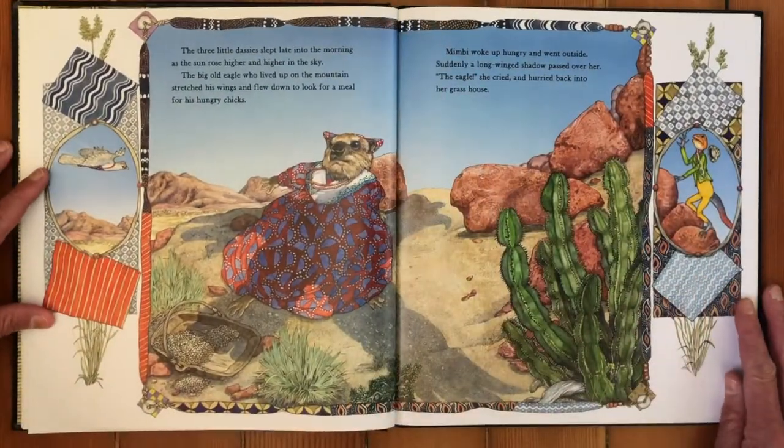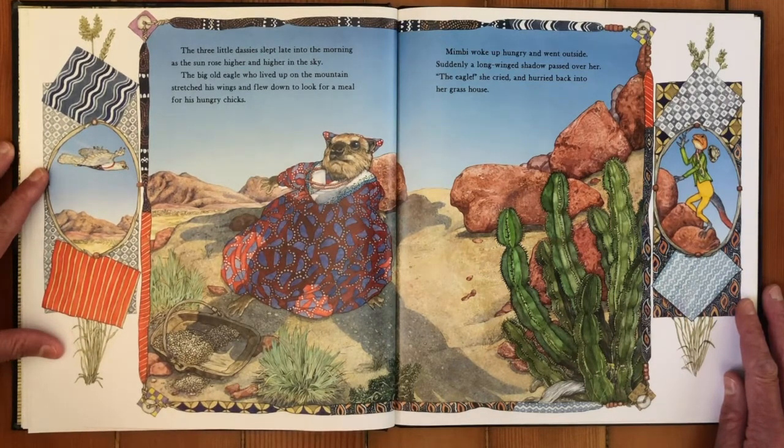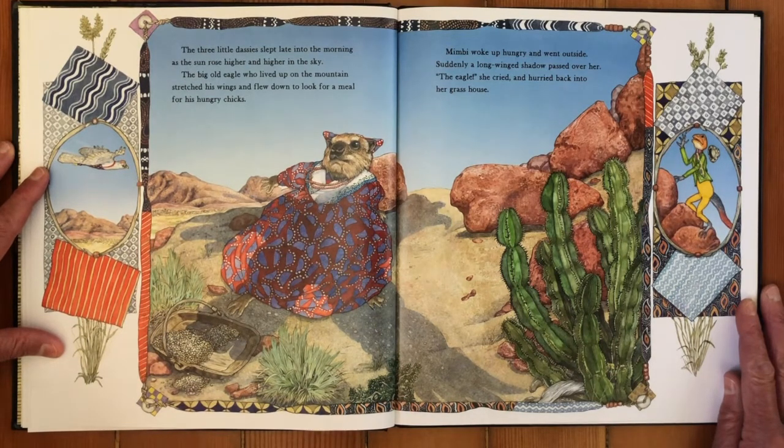The three little Dassies slept late into the morning as the sun rose higher and higher in the sky. The big old eagle who lived on the mountain stretched his wings and flew down to look for a meal for his hungry chicks. Mibby woke up hungry and went outside. Suddenly, a long-winged shadow passed over her. "The eagle!" she cried and hurried back into her grass house.